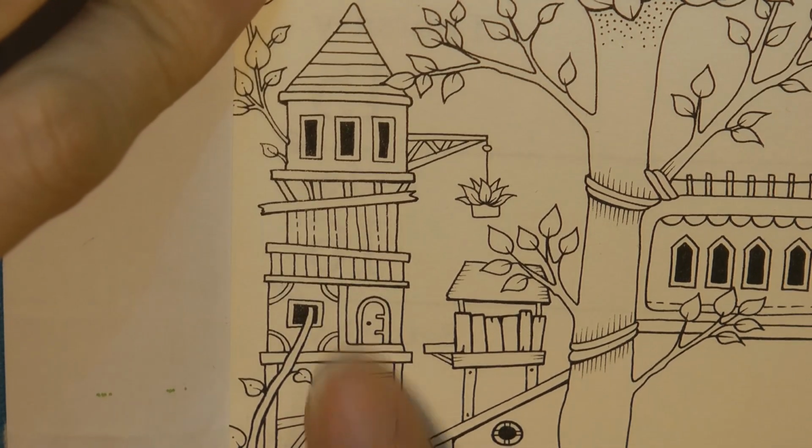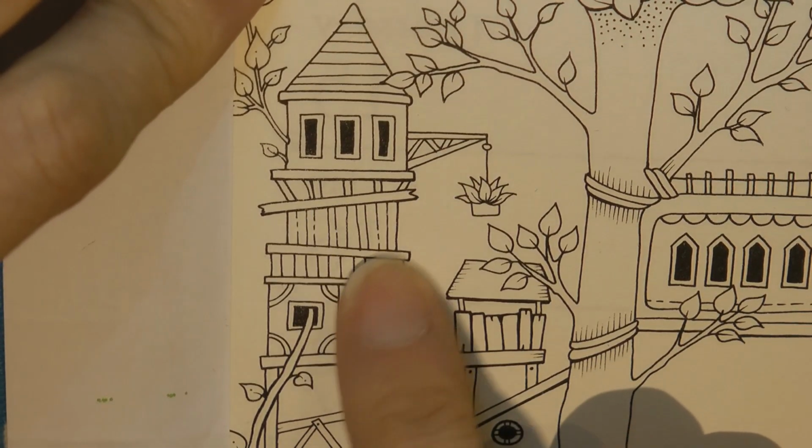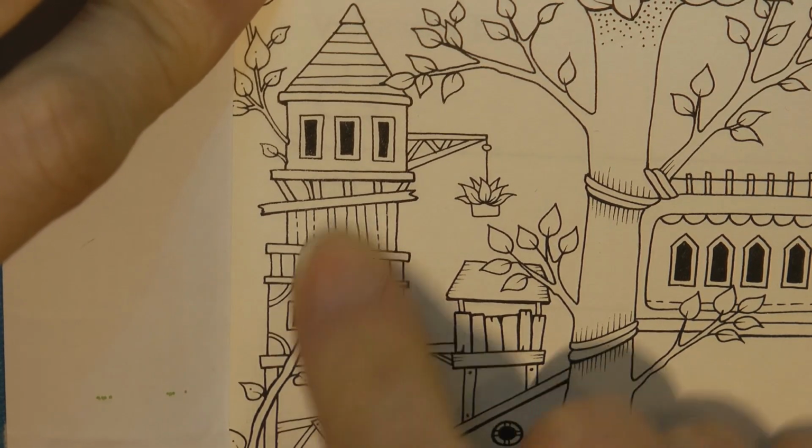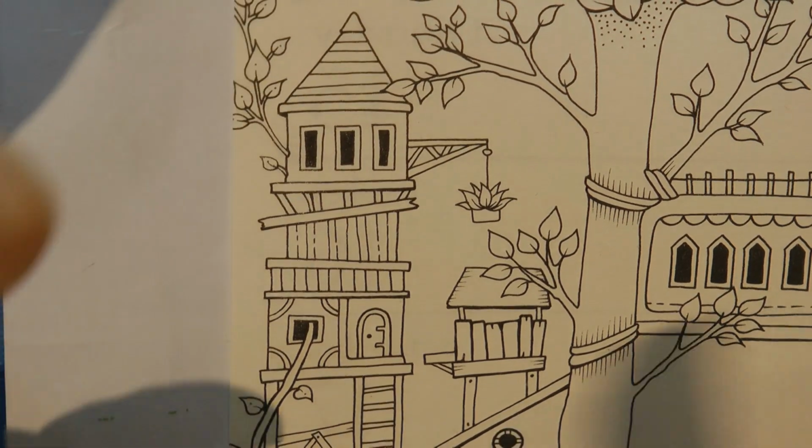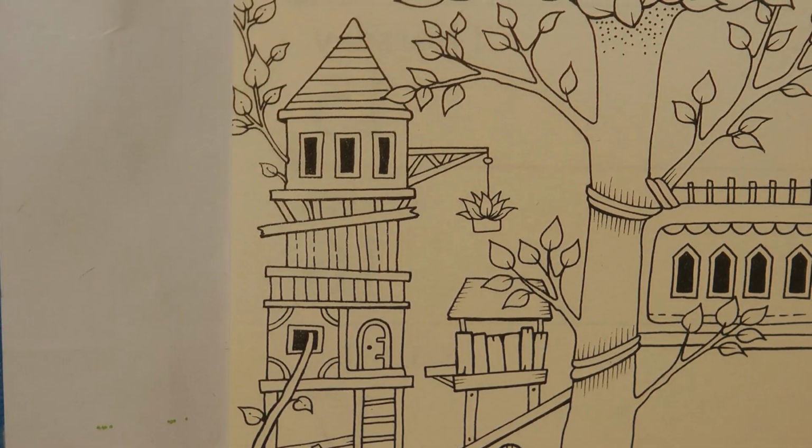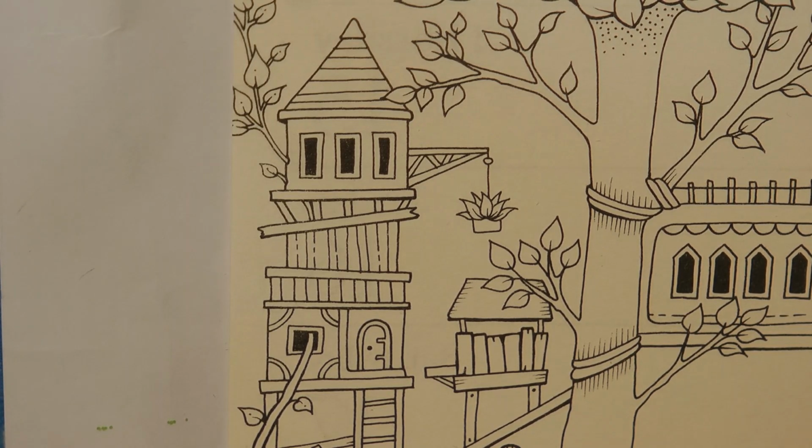Now I'm going to do some of this as wood. To me it looks quite obviously like wood, and some of it might be painted and things like that, so we're going to do a couple of different effects. So my wood, I'm going to identify all of the wood that I think I'm going to do and show you how to do that first.